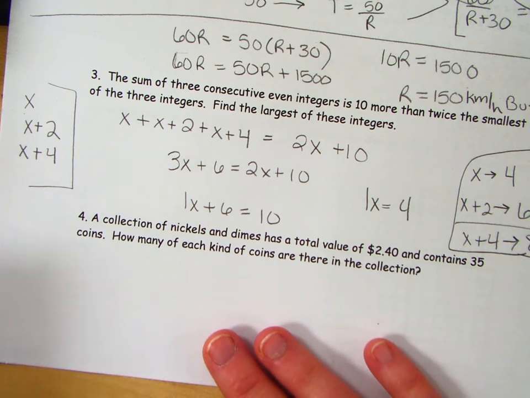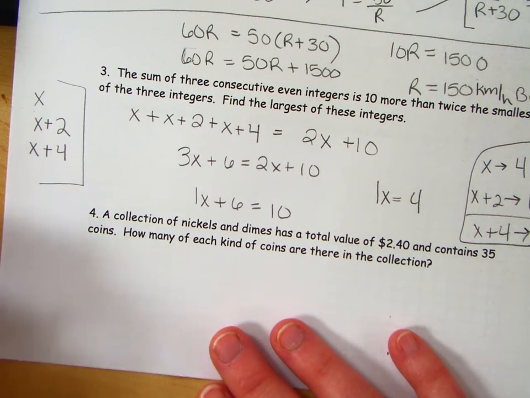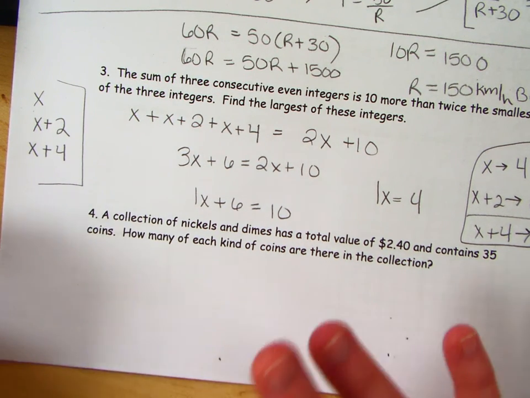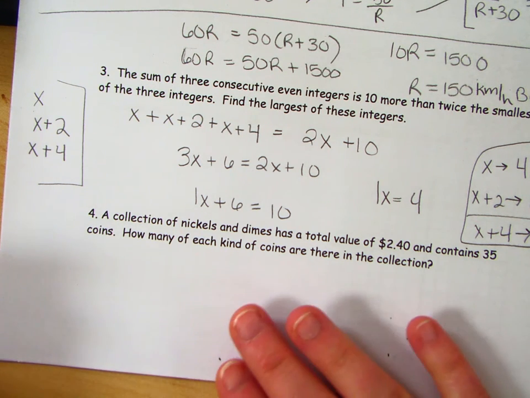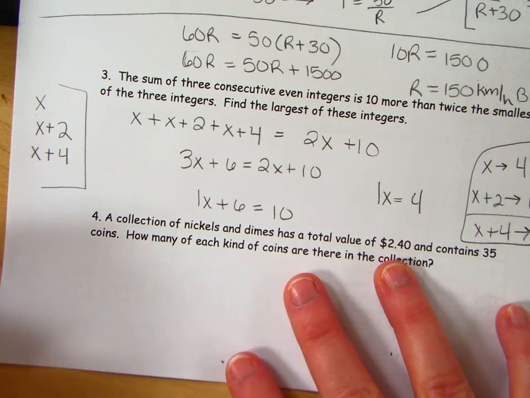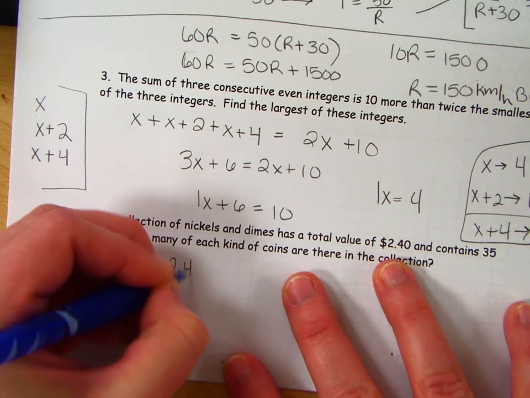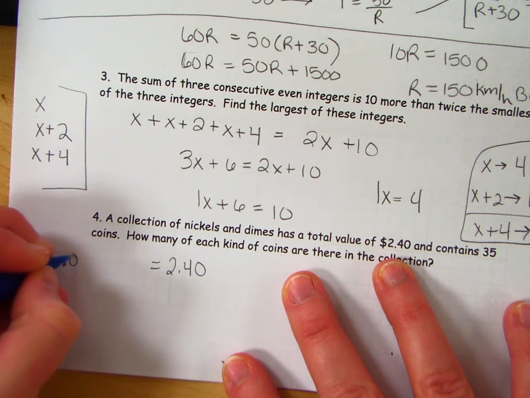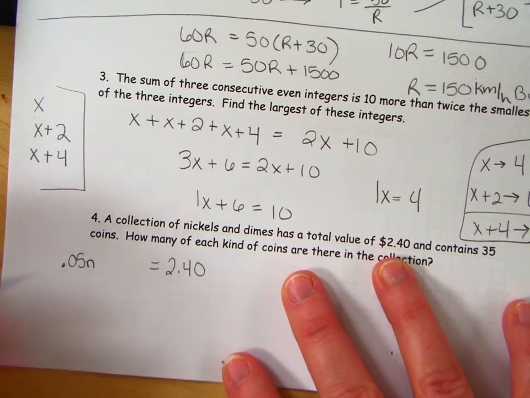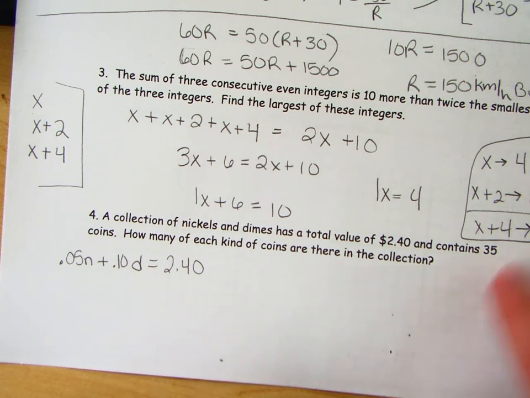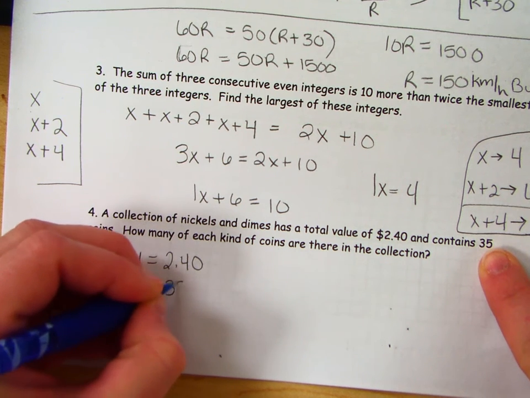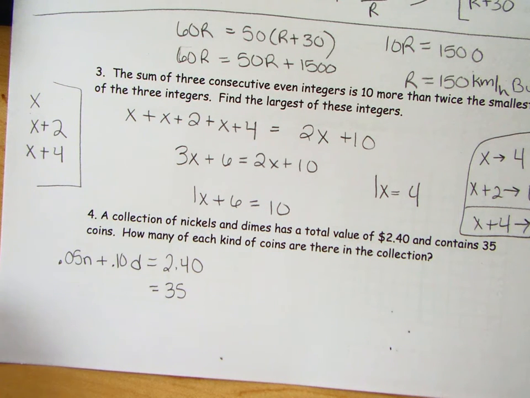Now we're going to move on to nickels and dimes. So we have a value of 240 and a total of 35. Please watch. I use N for nickels and D for dimes. So the first one is your value equation, and the next one is just your total number of nickels and dimes.